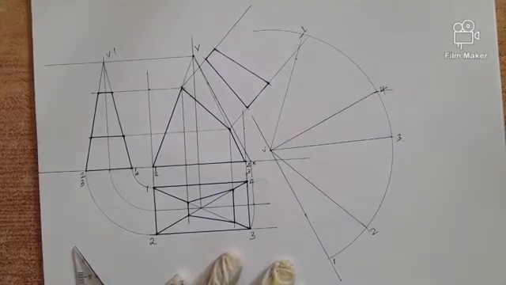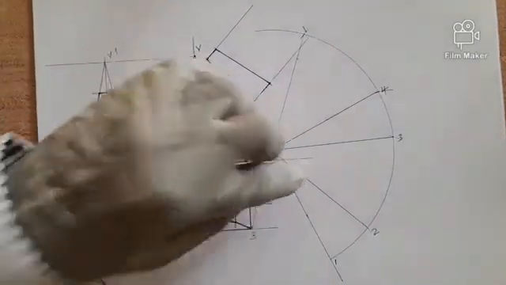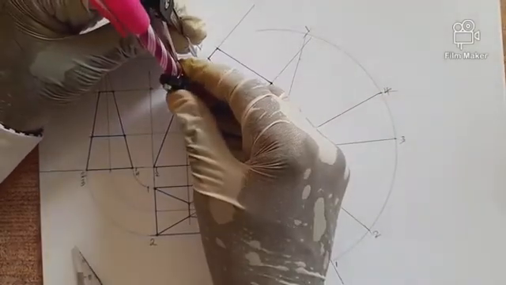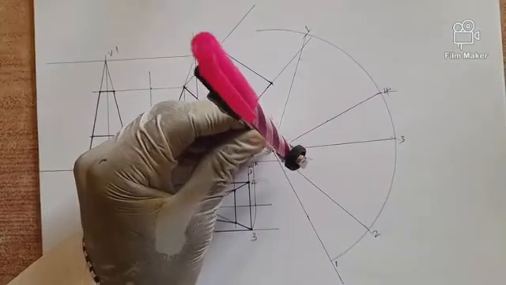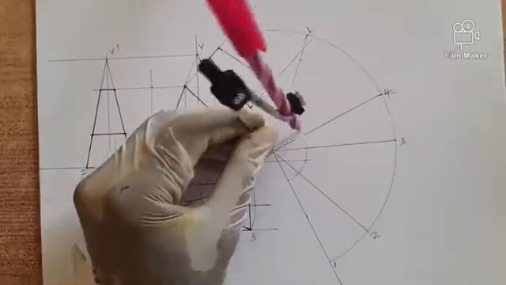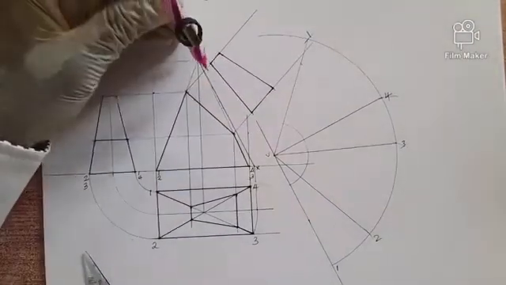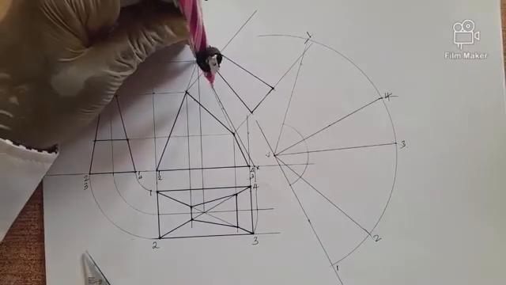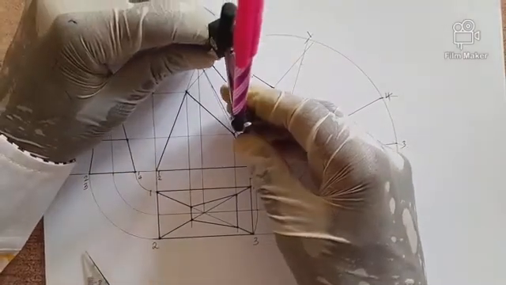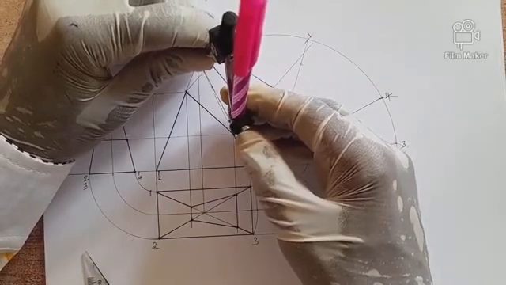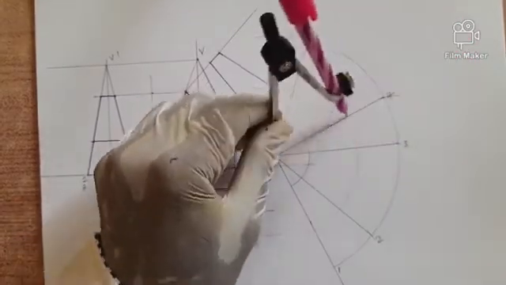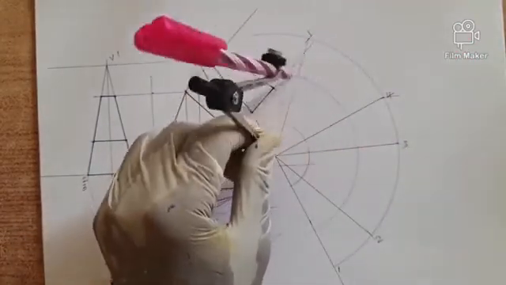Now the next thing is to carry this point and this one back to our net, and you can just transfer using a compass from V, the first point. You come back to V, you draw an arc. Next is this one here. From V, we carry that back to V here, and we draw an arc. Okay, we have drawn those two arcs.